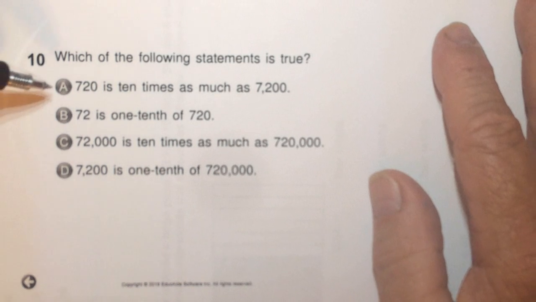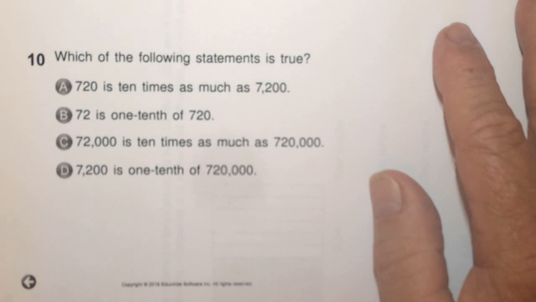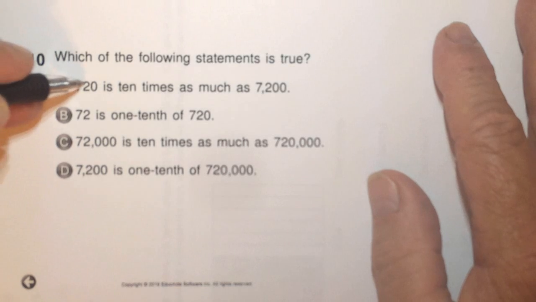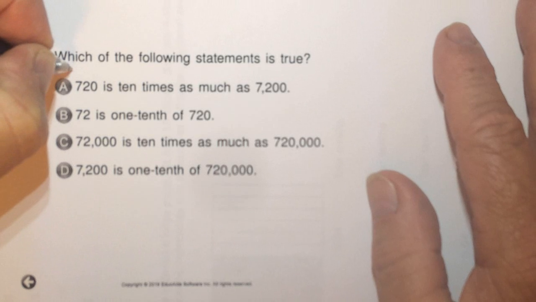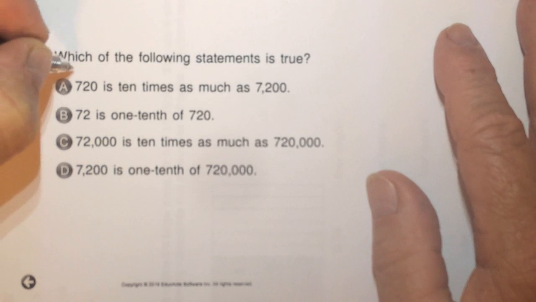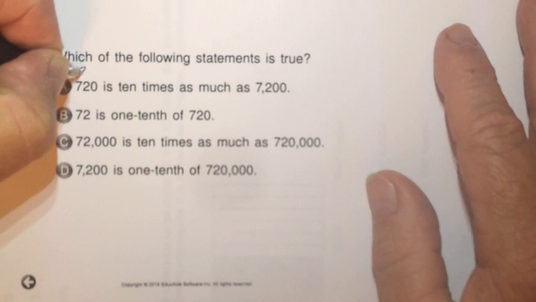We're looking for a true statement. So we have to determine if each one is true. My strategy is to teach them to turn all these words into a number equation. An equation, if it balances out on both sides of the equal sign, then it's true. So that's what we're looking for. So I teach them, whatever value you're given, write it above the answer choice.